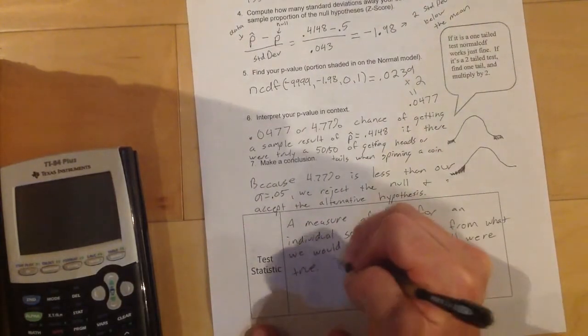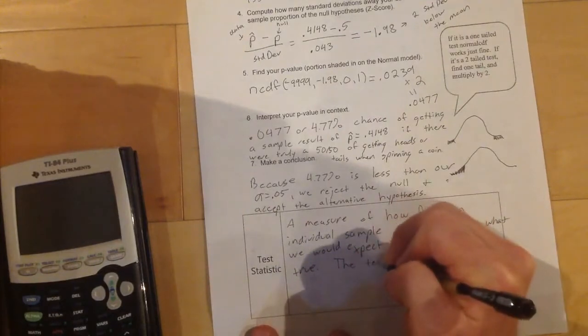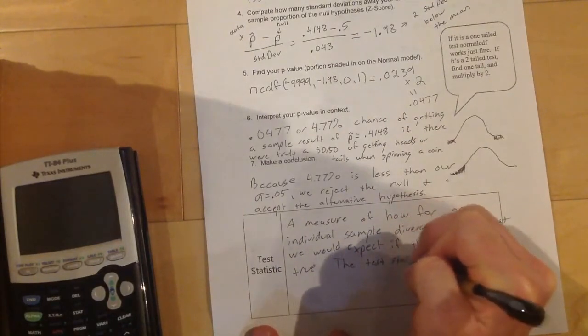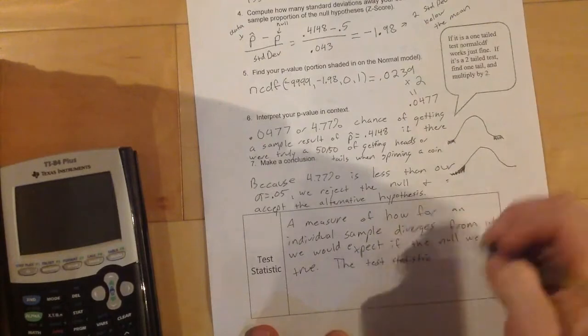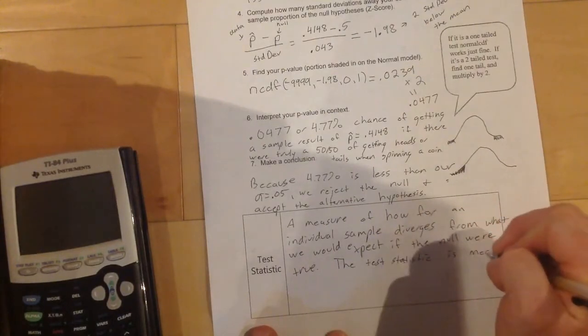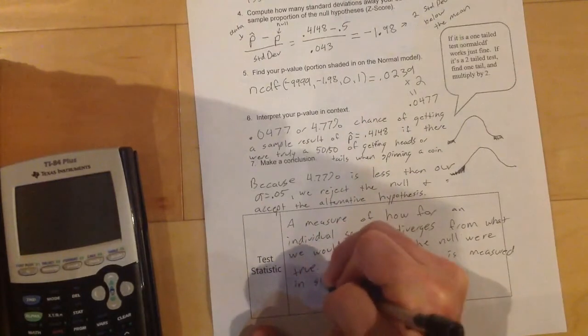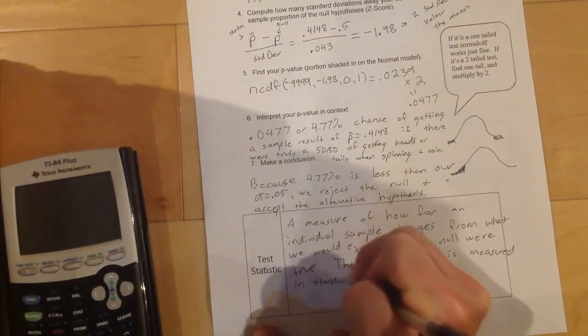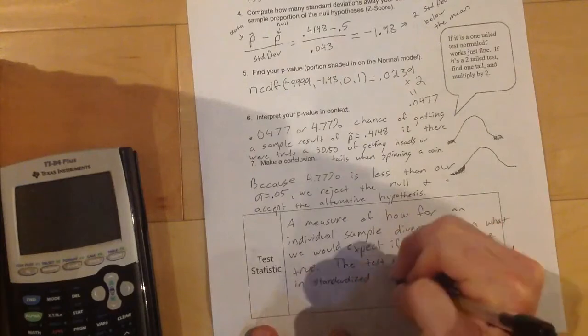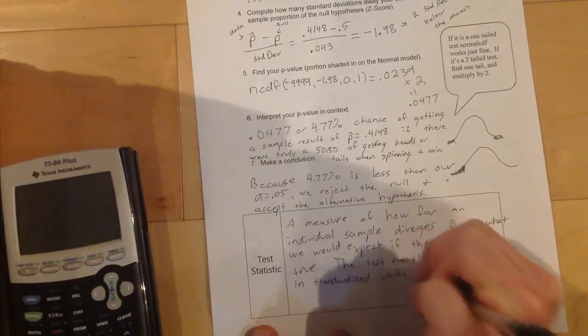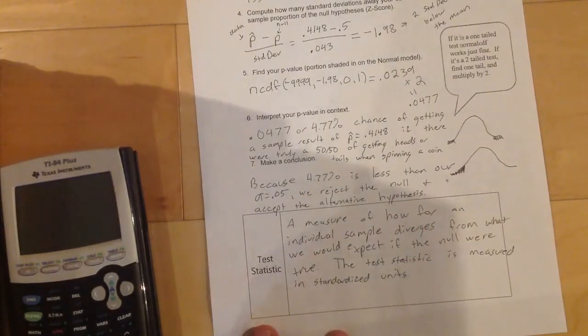And then let's add the test statistic is measured in standardized units. Which means we're adjusting for how spread out things are, which means basically we're dividing by the standard deviation.